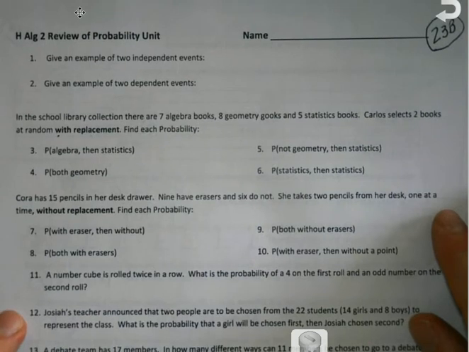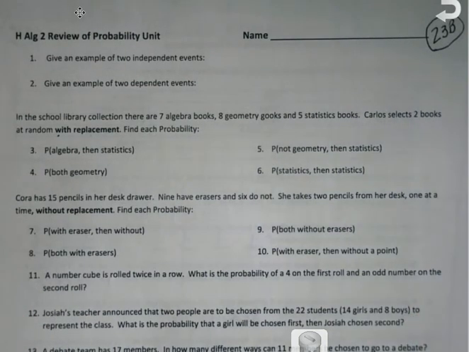Ooh, our first open-ended question. Give an example of two independent events. Two things where I could calculate probability and they have absolutely positively nothing to do with each other. Even get silly if you want to.